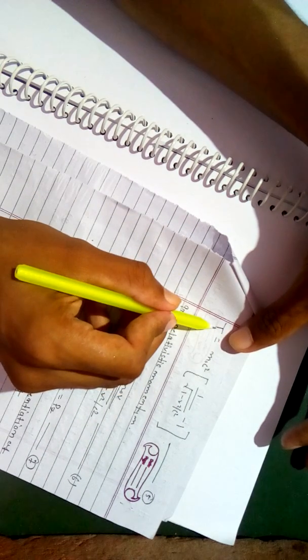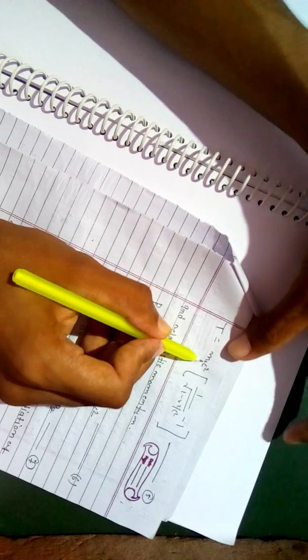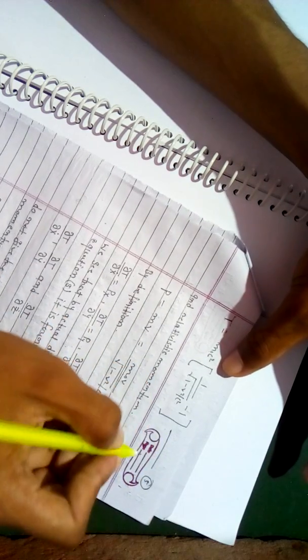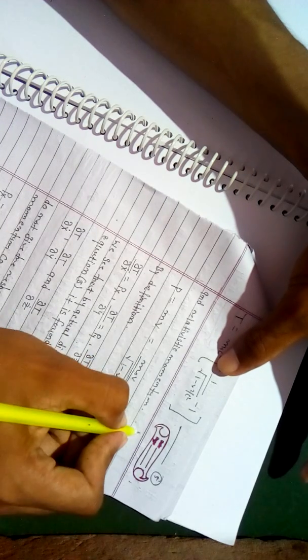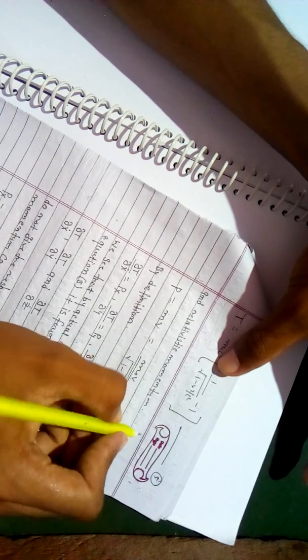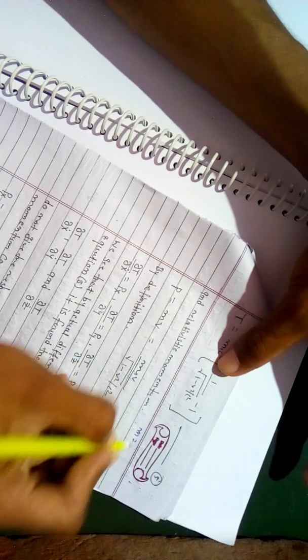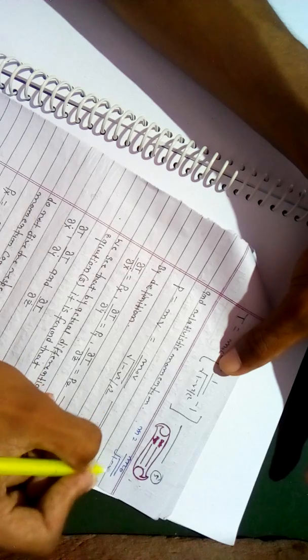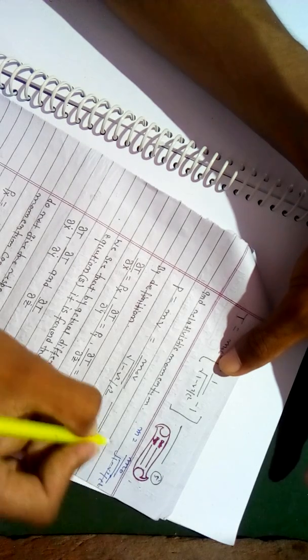We know that m is equal to m naught divided by the square root of 1 minus v square by c square.